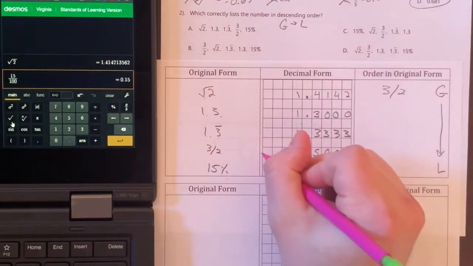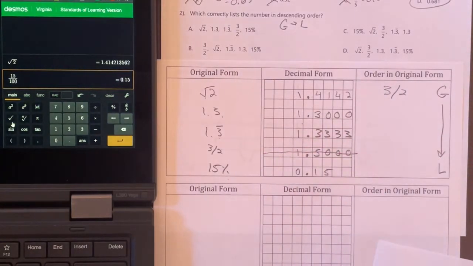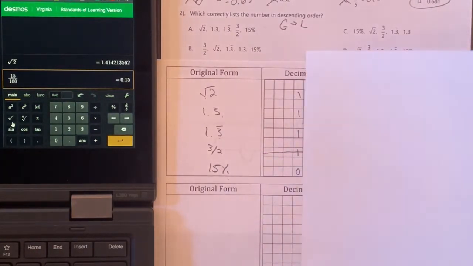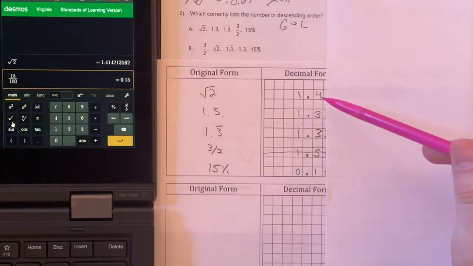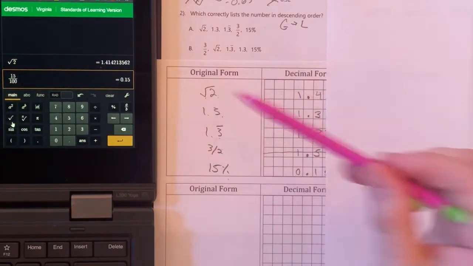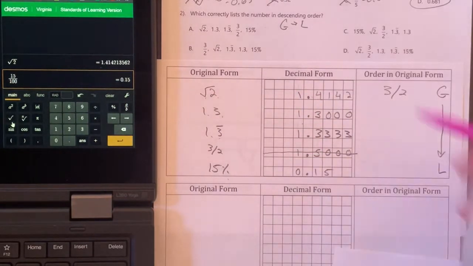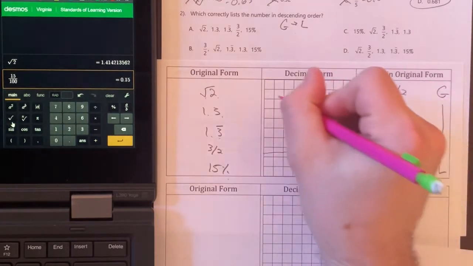I cross it out, I just do one line through it, that way I know I used it. And then you just repeat the process each time. So I can say, okay, now out of this list of numbers, which one's largest? It's 1.4, which in original form is the square root of 2. So we have the square root of 2, cross it out.